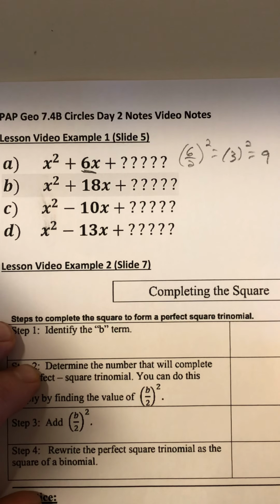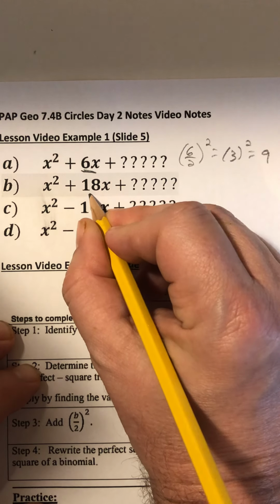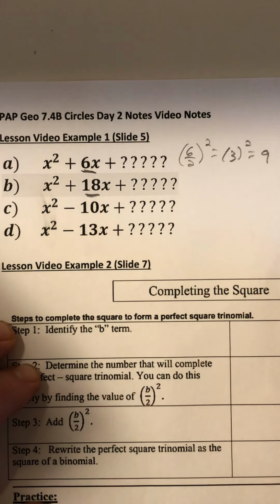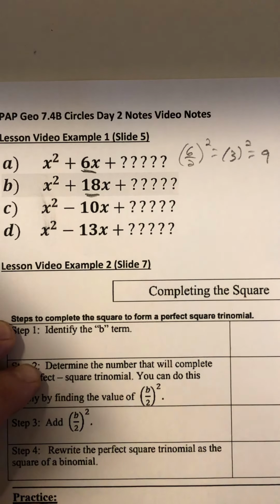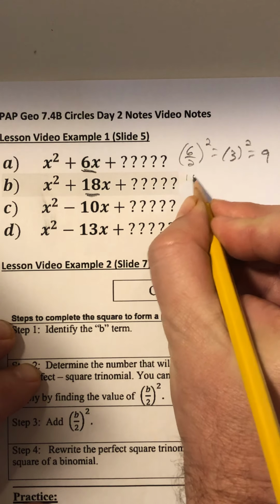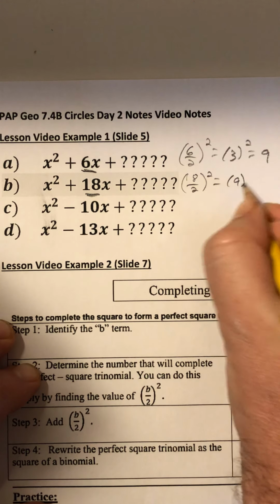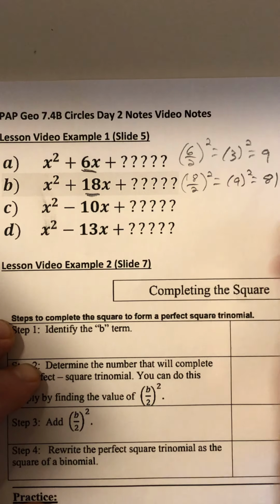The next one, same process. You take the b term here. Remember, the b term is the coefficient in front of your linear term, that's your variable raised to the first power. So the b term here is 18. The c term is your constant, that's the number without a variable next to it. So I'm going to take the 18, divide it by 2, and square it. So that becomes 9 squared, which is 81.